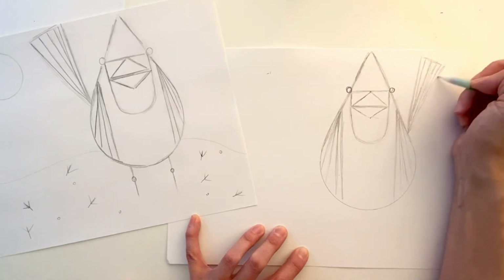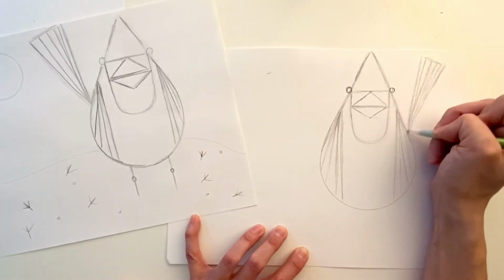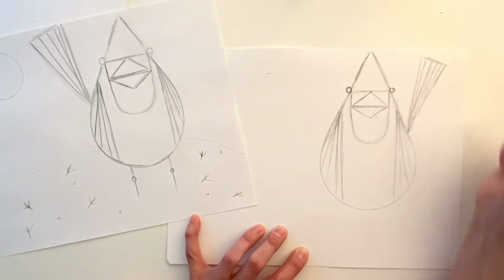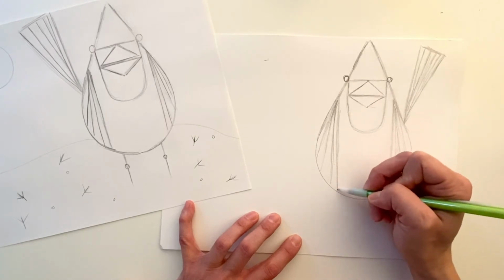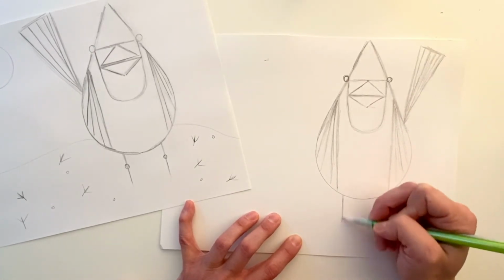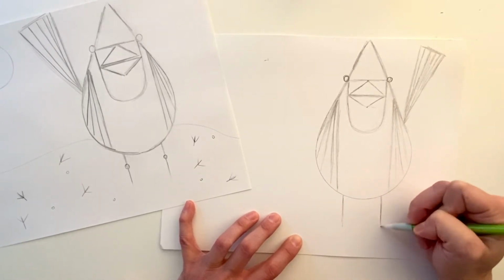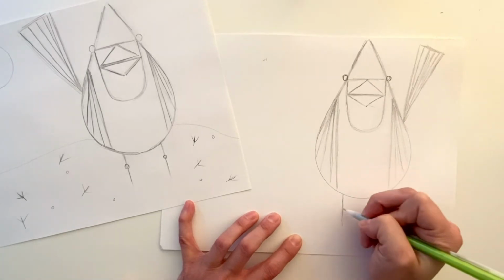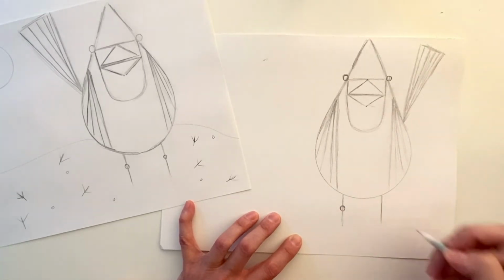When you've completed the tail, you're going to next add the legs. For the legs, you're just going to make 2 vertical lines. And then on the lines, this time you're going to draw a circle. On my first example, I actually forgot about that part and added it later, but right on top of the line, you're going to add a circle on each side.